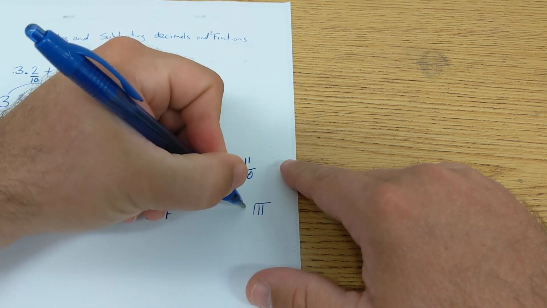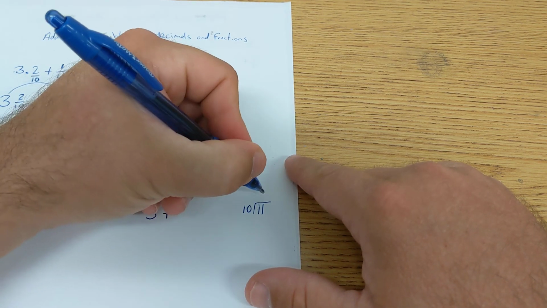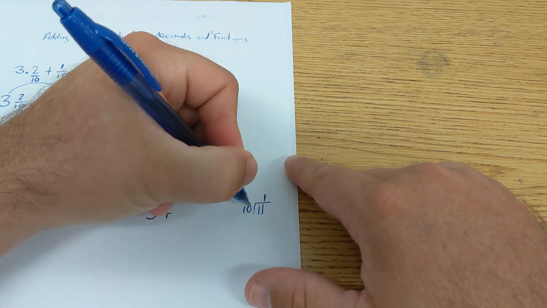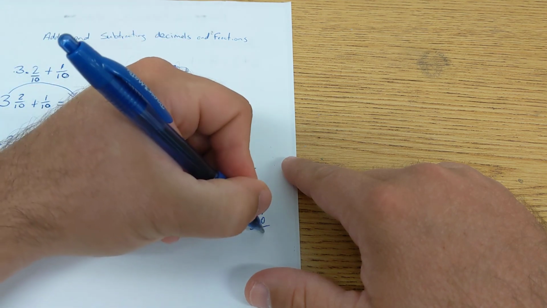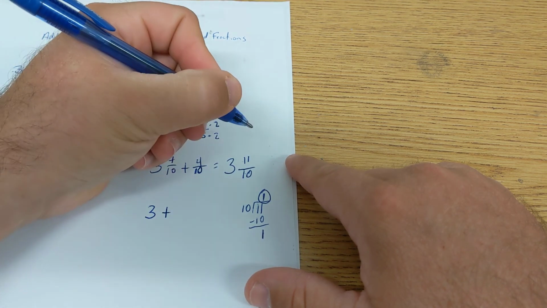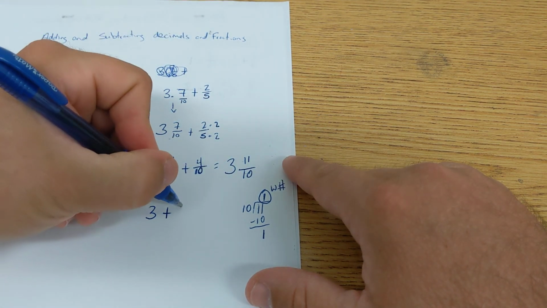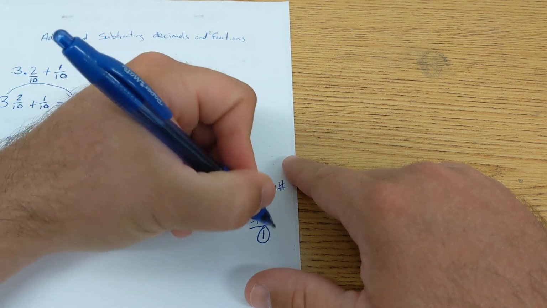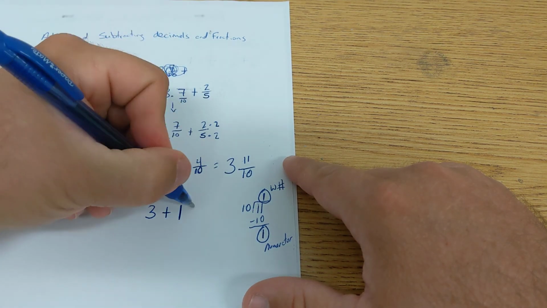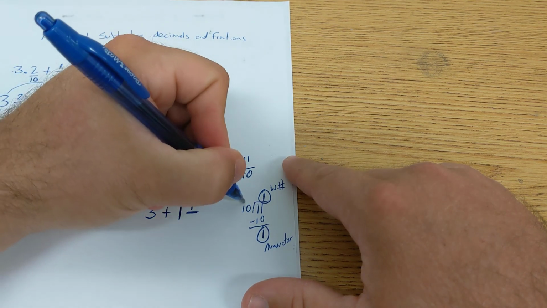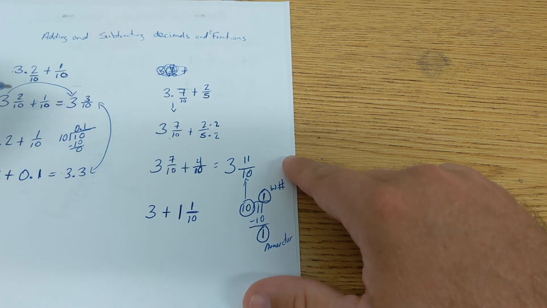So my numerator divided by my denominator: 10 goes into 11 one time. 1 times 10 is 10. I subtract 11 and 10. It's going to give me 1. This is our what? That's our whole number. This number is our numerator. And our denominator is what? Well, our denominator is what we started with.